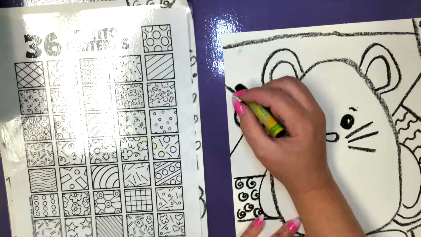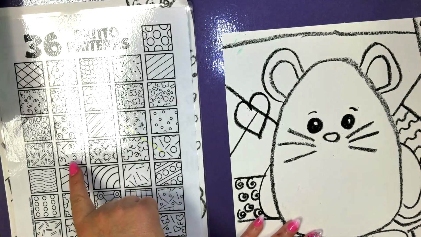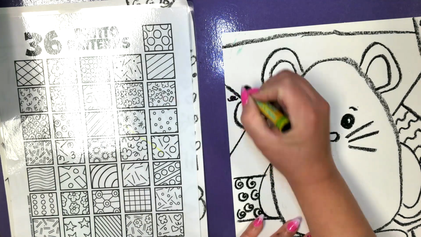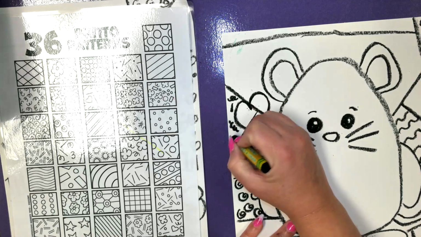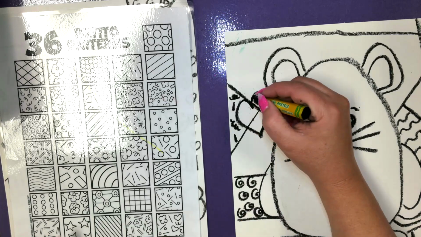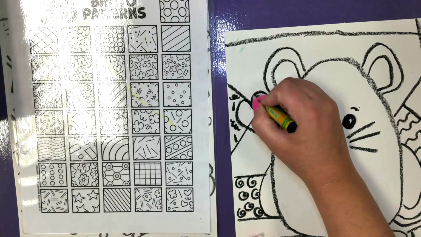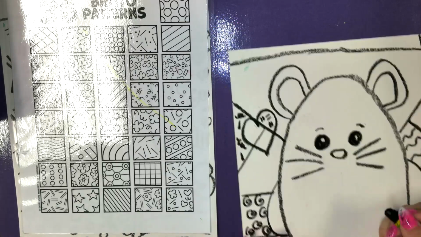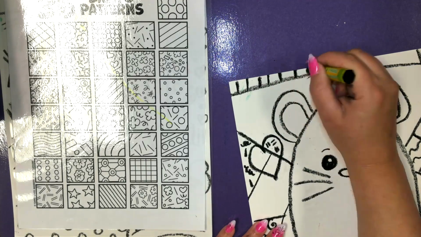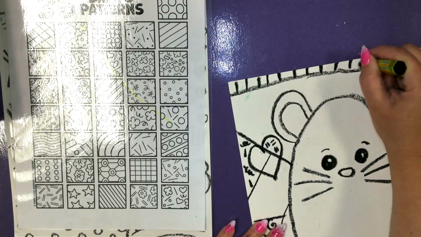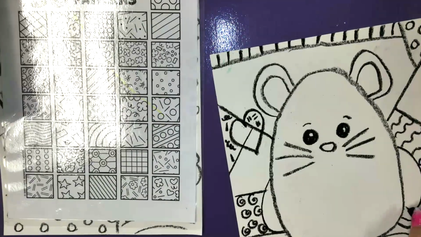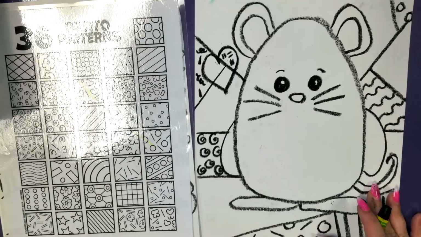And then I think I'll skip this one, and I'll come over here and add something to this one. How about, this one's kind of fun. It looks like lines with little wiggly lines, or loop-de-loops. And I'll do these little lines down here, just 2 lines, and then I'll go up here to the top, and I think I'll do stripes again all the way across. Okay, there is my Britto inspired mouse.